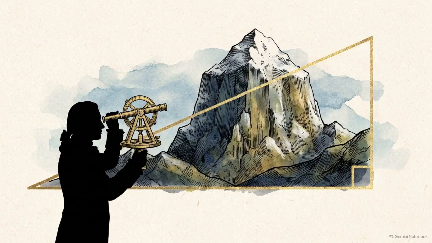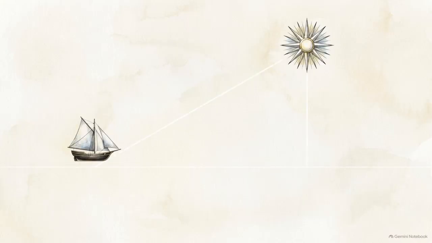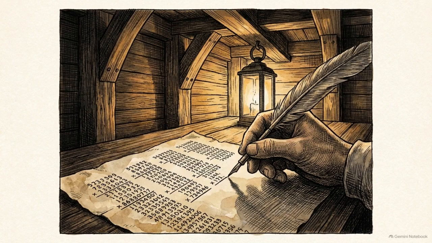For centuries, if you wanted to measure something you couldn't reach, like the height of a mountain, or your ship's distance from a star, you had to use right triangles. This created a massive bottleneck for sailors. Calculating a ship's position meant multiplying long strings of decimal numbers by hand.